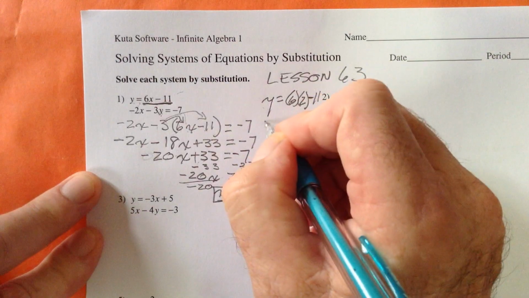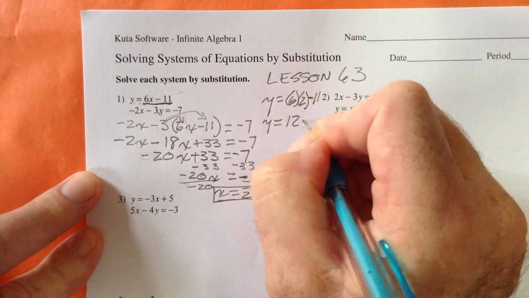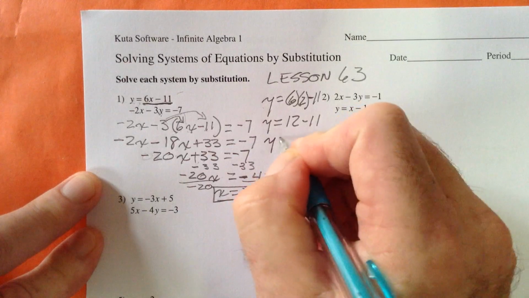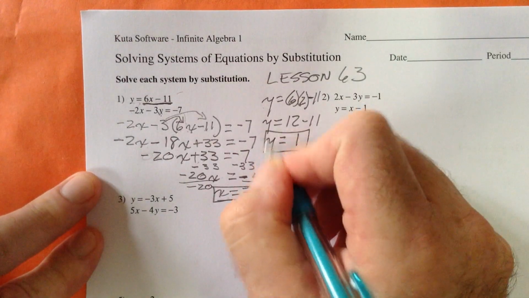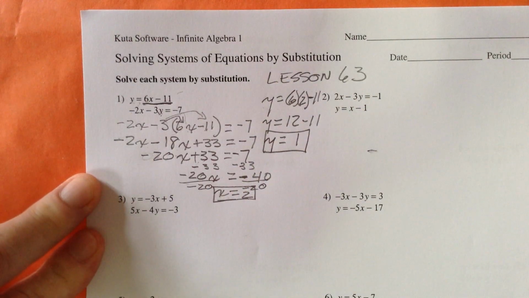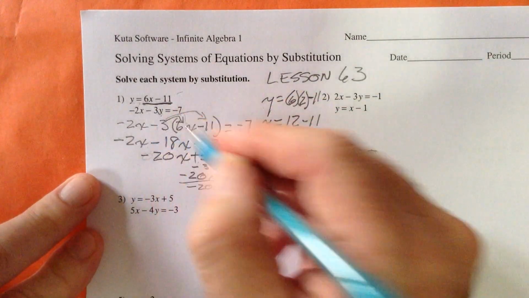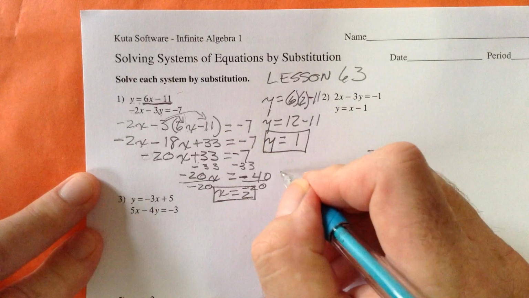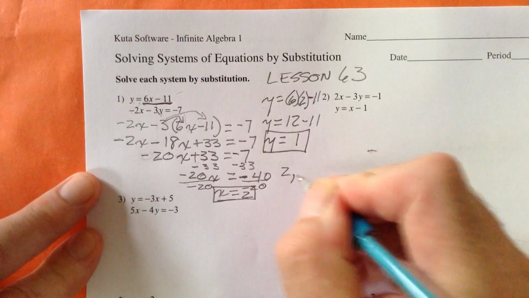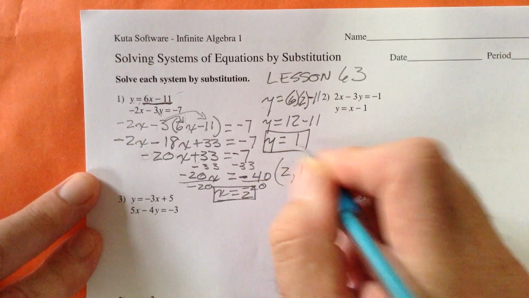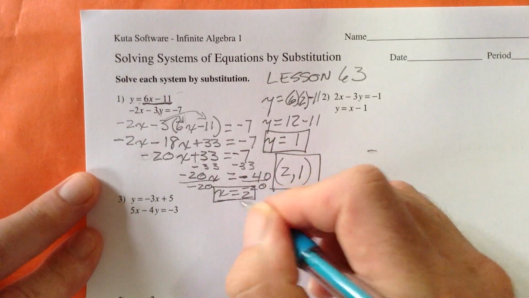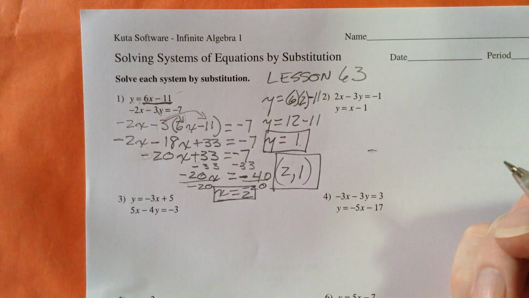So 6 times 2 is 12, so y equals 12 minus 11, so y equals 1. Okay? So the answer to this one is, if we graph these two lines, they're going to cross where x is 2 and y is 1. That's where the two lines would cross. So that would be the answer right here. X is 2, y is 1.